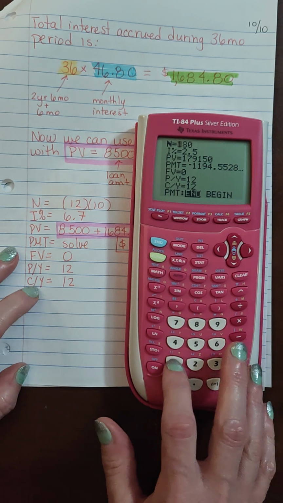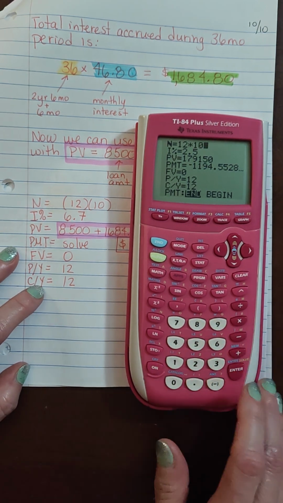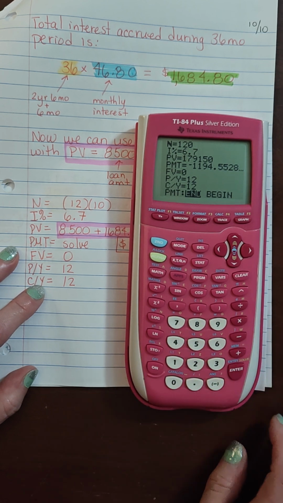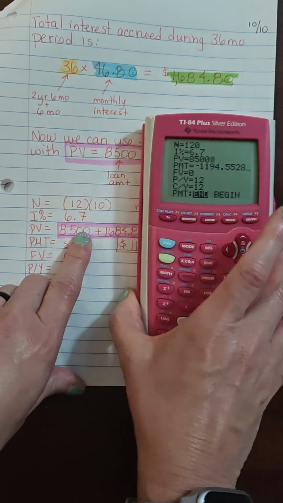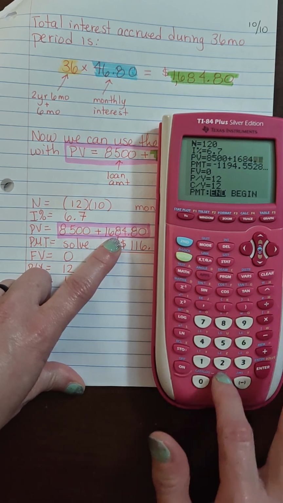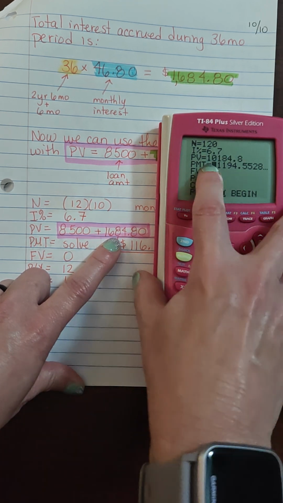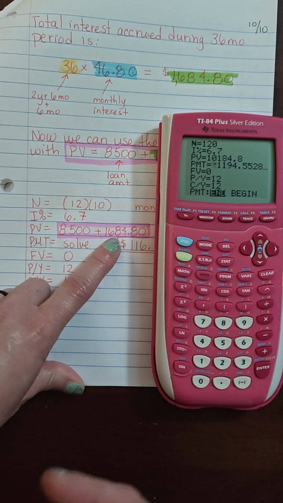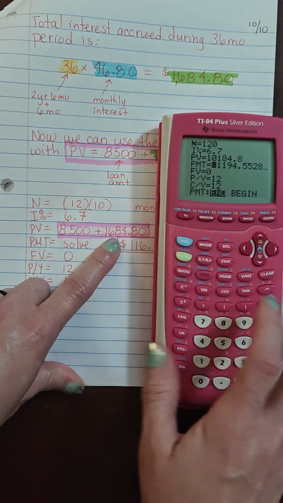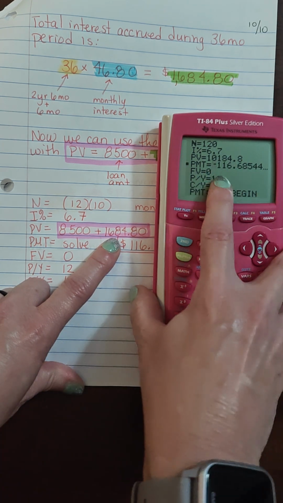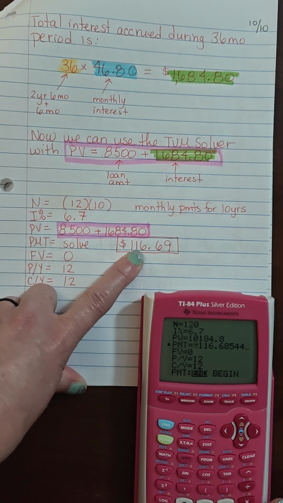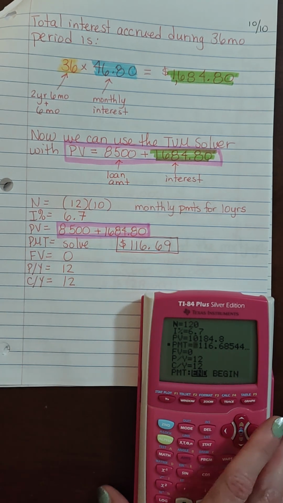TVM solver. Number of payments is monthly for 10 years. That's 120 payments, 6.7% interest. That's my loan amount of $8,500 plus that $1,684.80 of interest. So now my loan is up to $10,184.80. Blinky blinky on the payment field, alpha and enter. That gives me a payment amount of $116.69. So that's how much my payment's going to be.